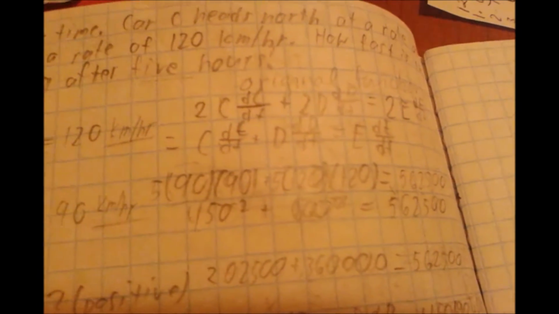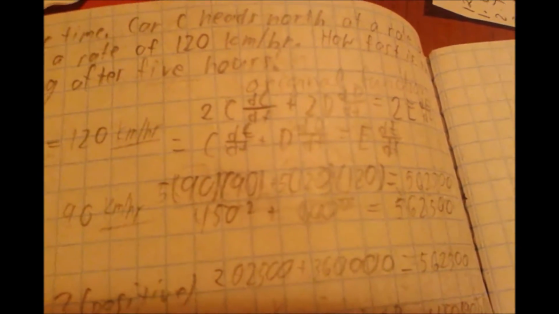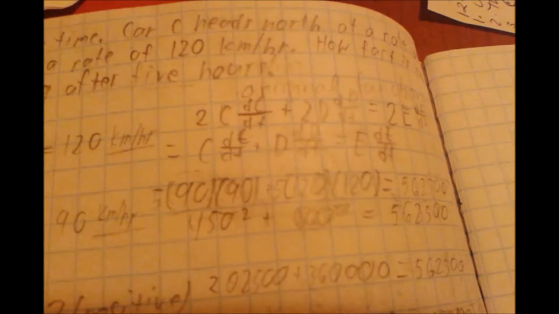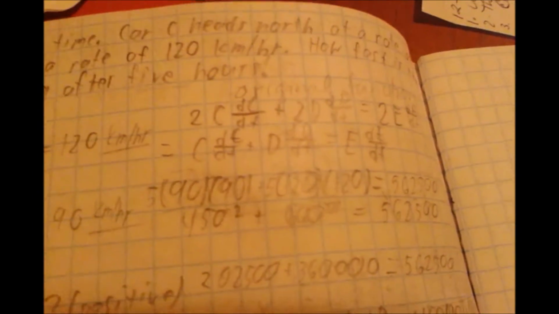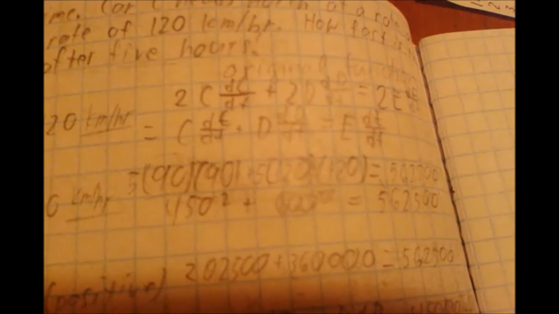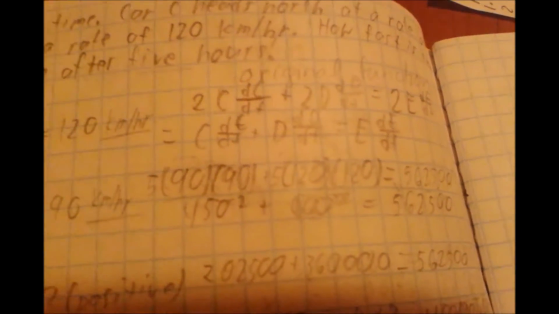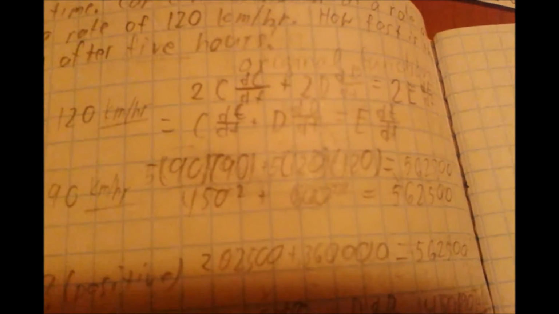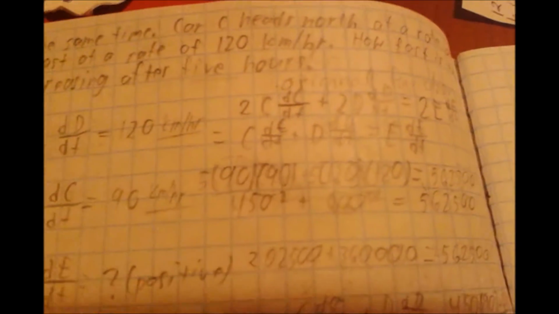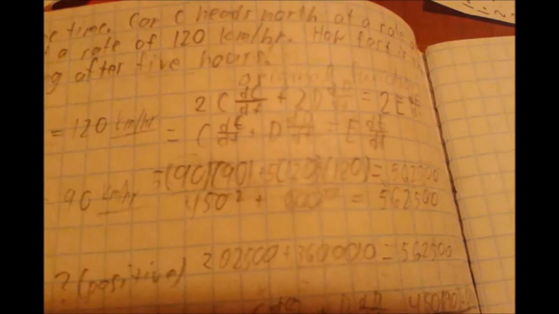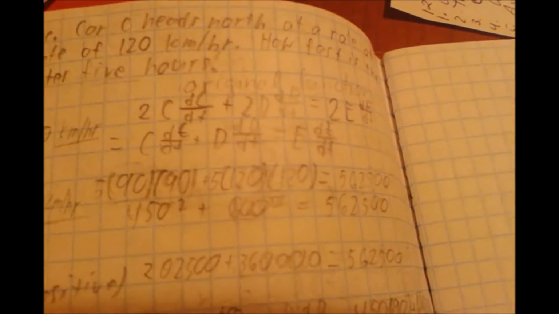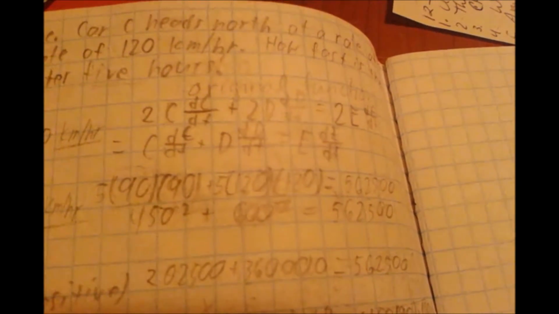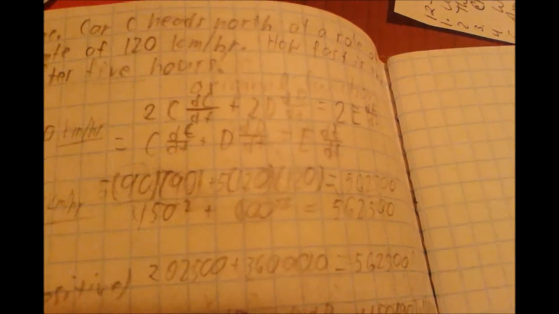So now we have to square both of the numbers, our derivatives, because the Pythagorean theorem tells us we need to square the numbers. But we also have to make sure we don't leave out the 5, because the 5 hours is the rate of change in this problem. If we add them together, we get 562,500.